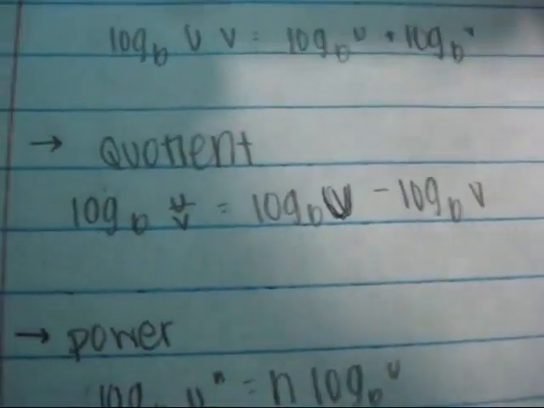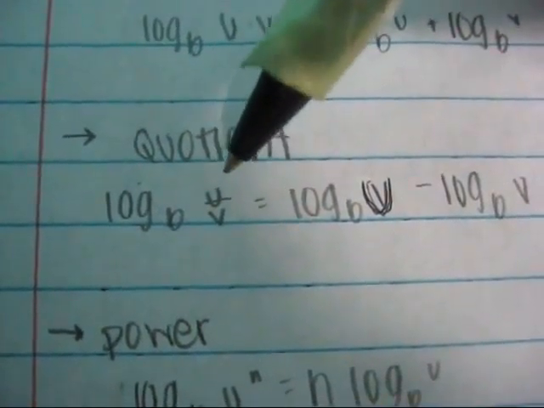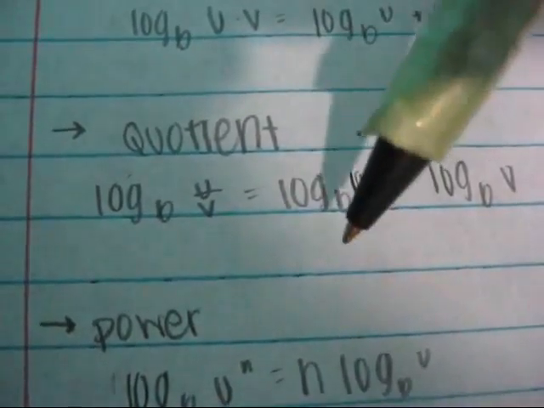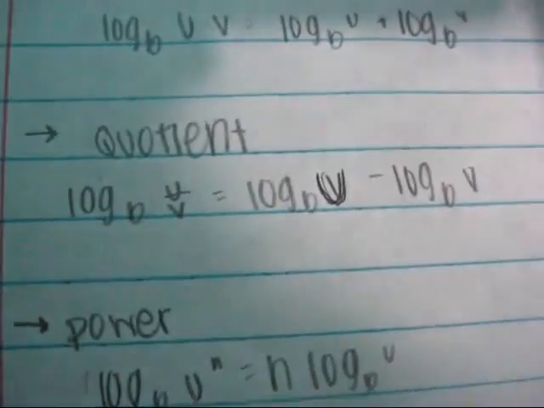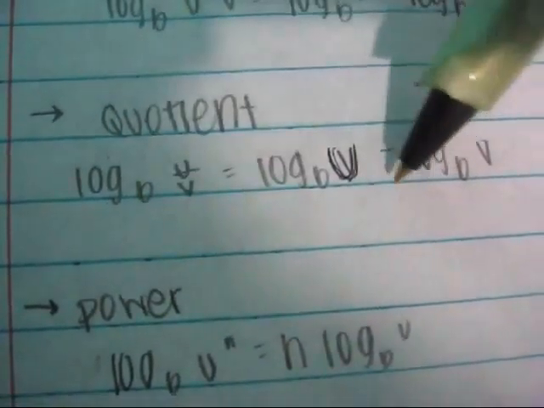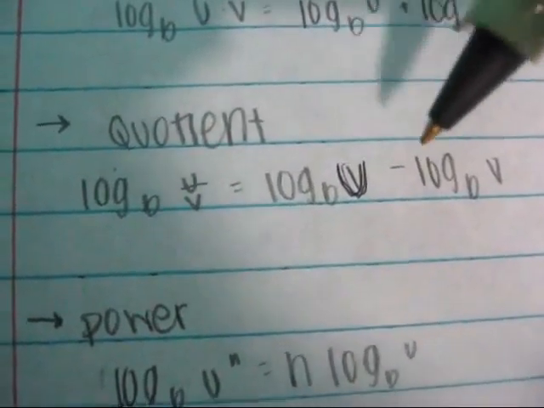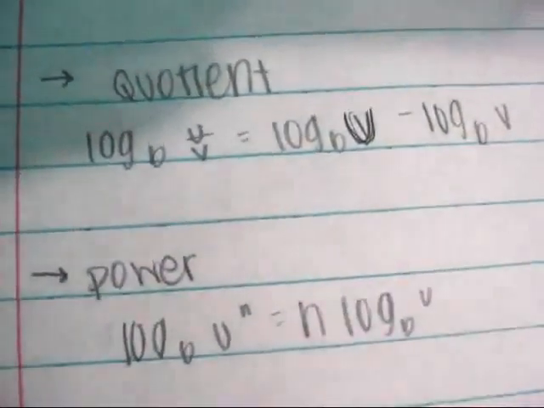So you're basically doing the same thing here. Log base b of u over v equals log base b of u minus log base b of v, because you're taking the top and then the bottom, and you're subtracting the 2. The bottom always gets subtracted from the top, no matter what. And this is the last property.